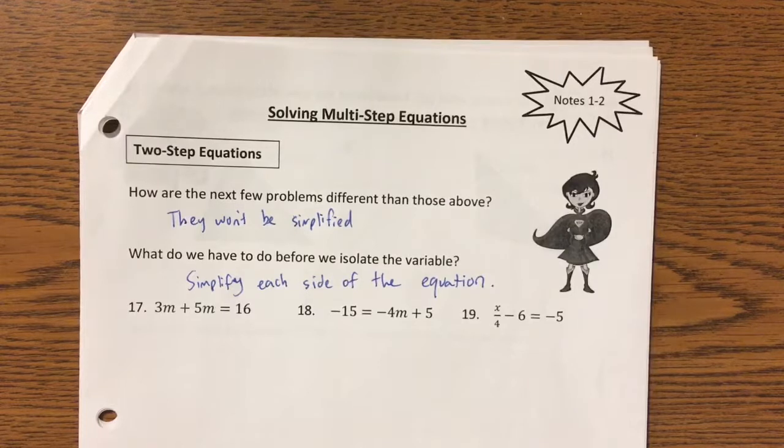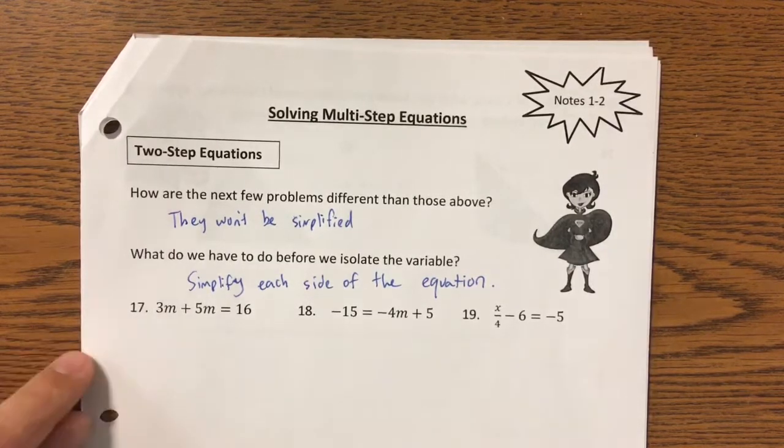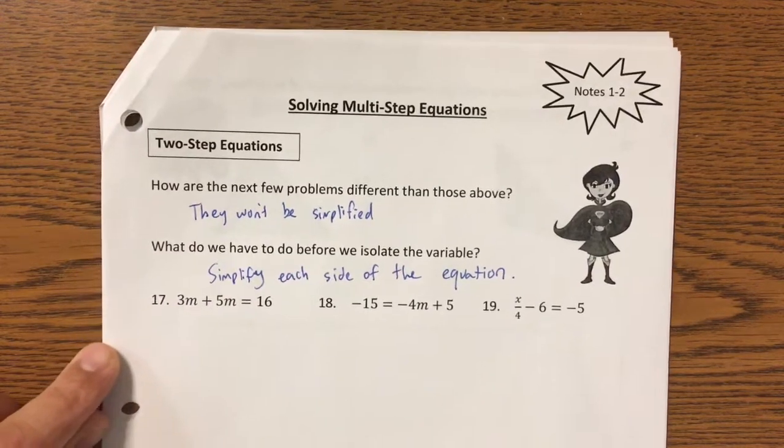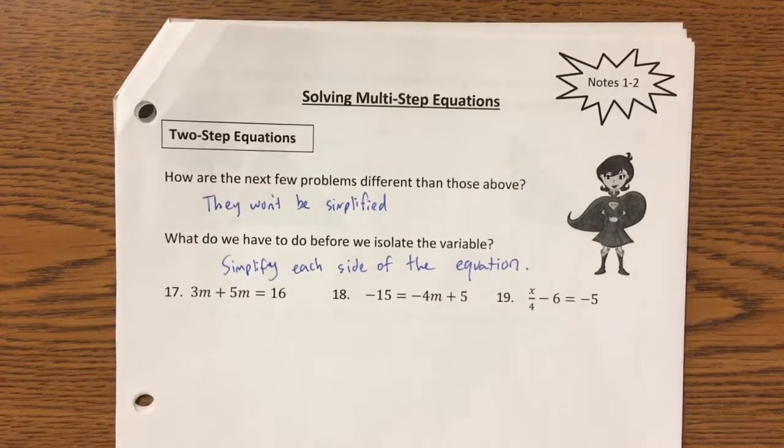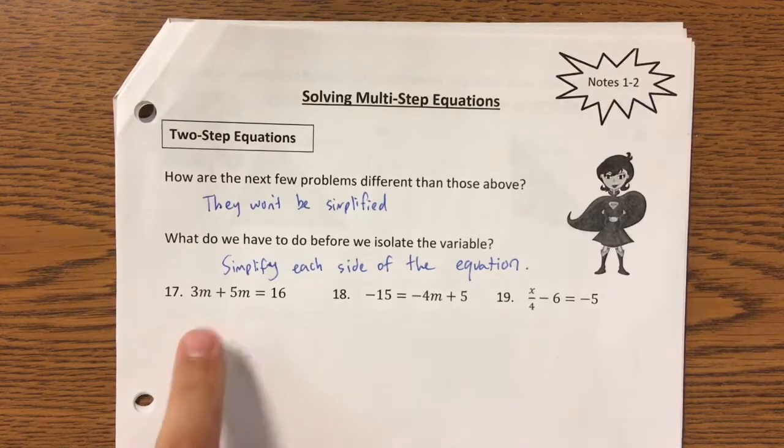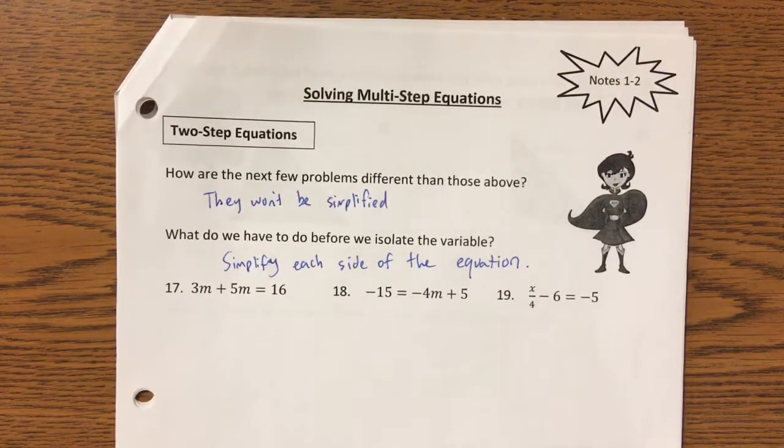So we're going to put together the steps that we did, the simplifying part of it and the solving. It's just now we'll have to do both. So if you look at number 17, it says 3m plus 5m equals 16. Right? So notice how the left-hand side is not simplified. So we need to simplify that.